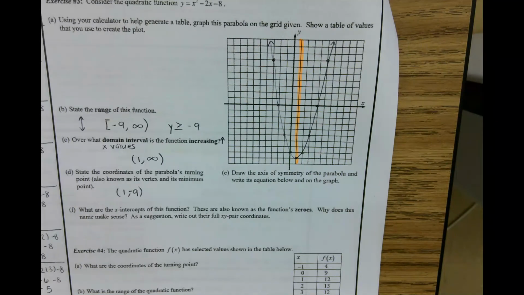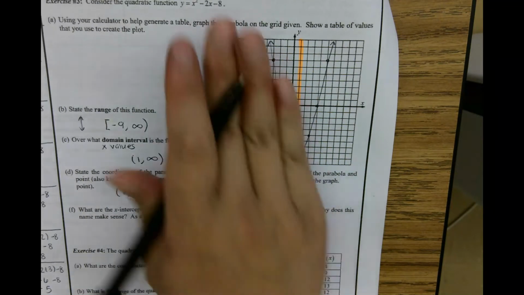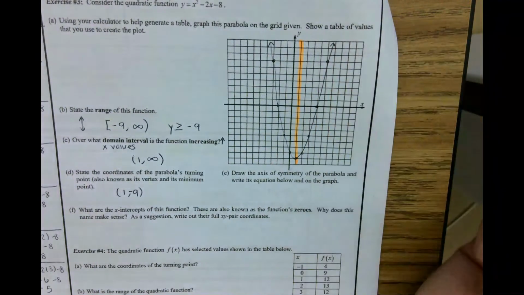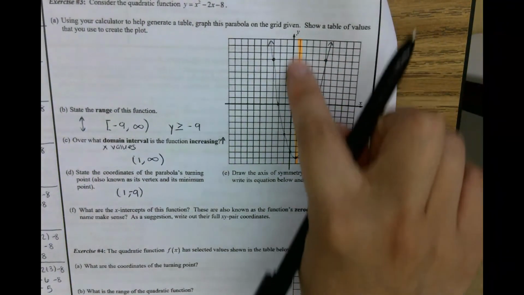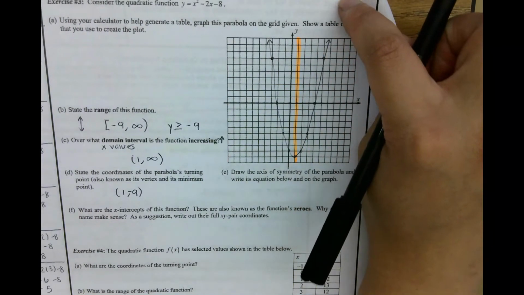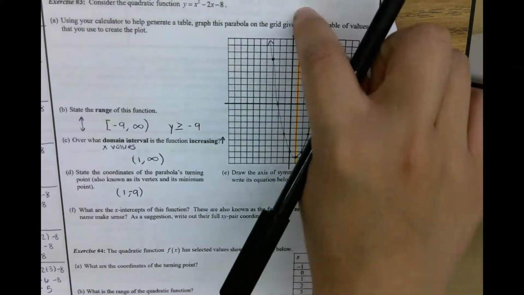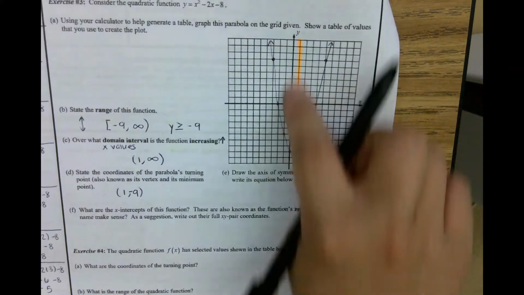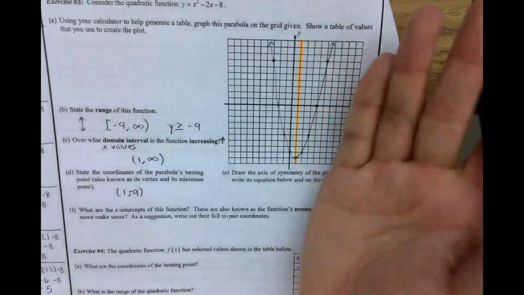Okay, the axis of symmetry is where it is reflected. As I said earlier, that pattern started repeating after here. So this vertex x value is where it starts being reflected. It is symmetrical.